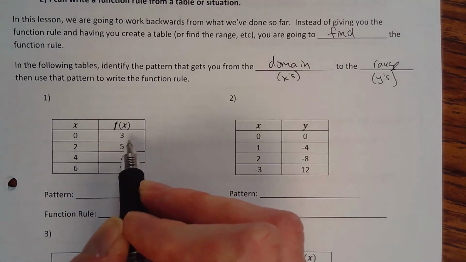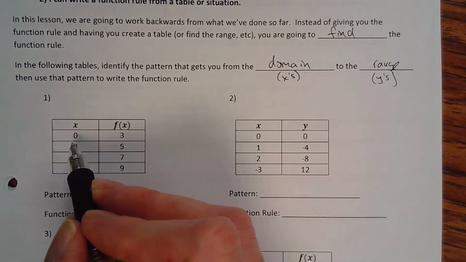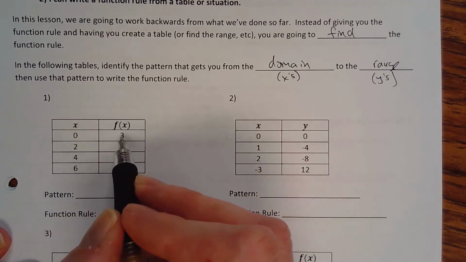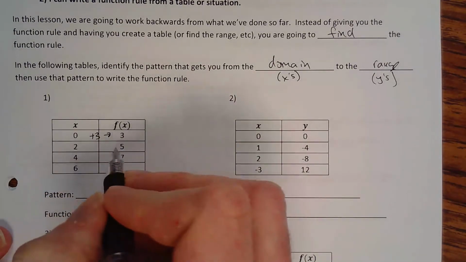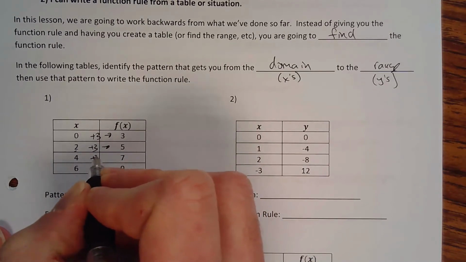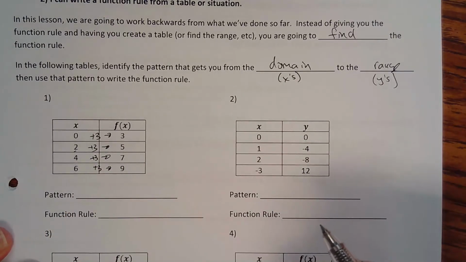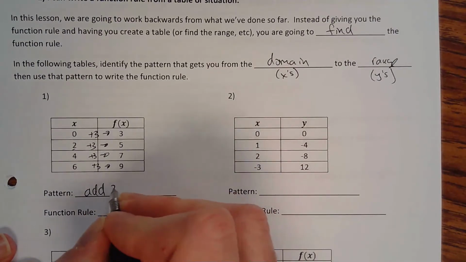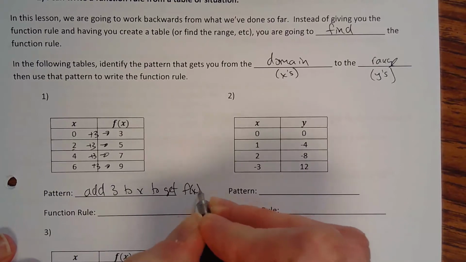think, what could I do to go from 0 to 3? Now you can't multiply 0 by anything to get 3, so it's not a multiplication, but I could add 3. So if I took 0 plus 3, I get 3. So if I add 3, do I get 3? Yes. What if I do that with all of them? Is 2 plus 3 5? Is 4 plus 3 7? Is 6 plus 3 9? In this case it is. So this one was kind of an easier one to see. So the pattern is you want to add 3 to x to get f of x, which is your y.